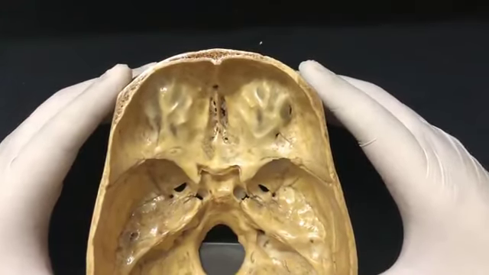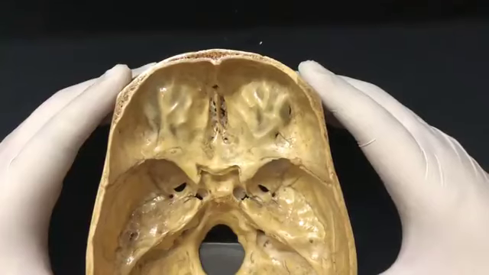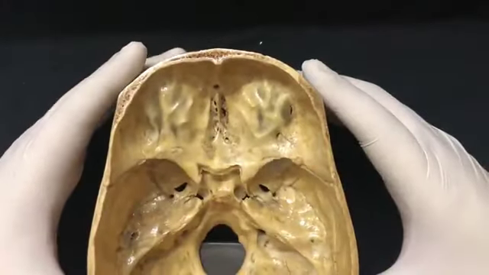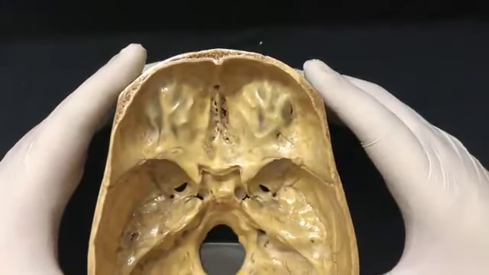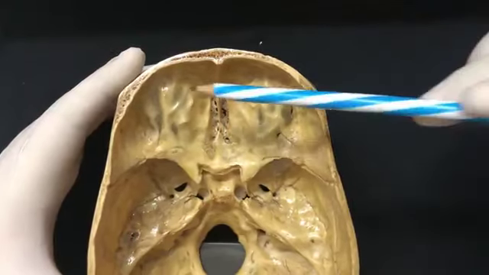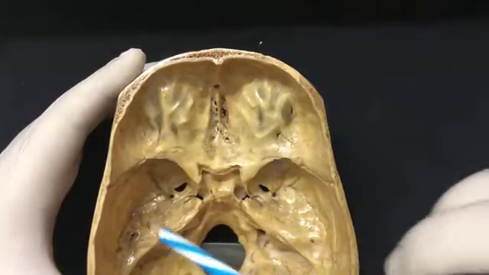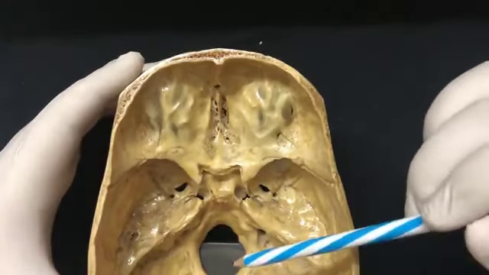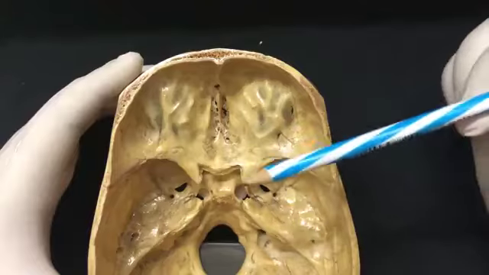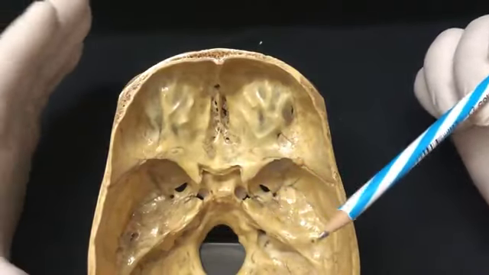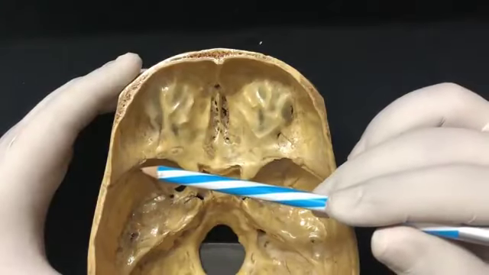Hello everyone. Today we're going to talk about the cranial cavity. As you can see, the calvaria is removed and you can look into the cranial cavity. The cranial cavity is clearly divided into three cranial fossae: an anterior cranial fossa, a middle cranial fossa, and a posterior cranial fossa. Thankfully, unlike the base of skull, we don't need any imaginary line to divide the cranial fossae. We have these clear-cut margins.